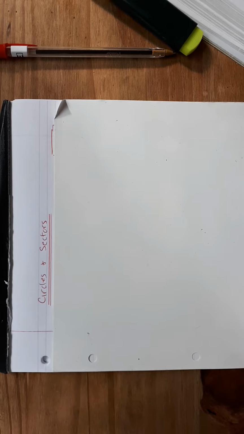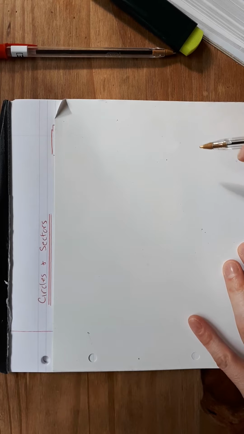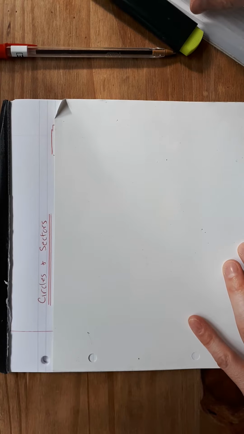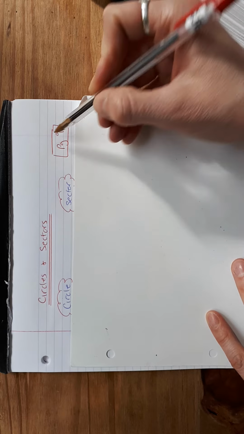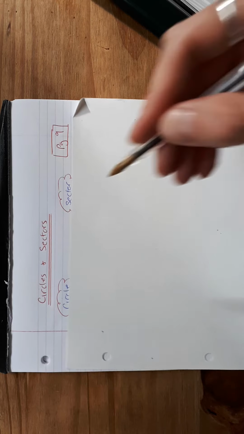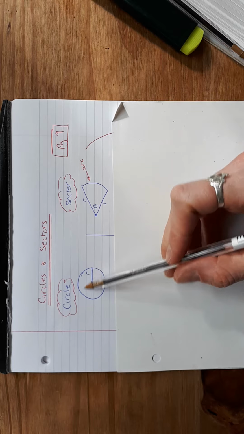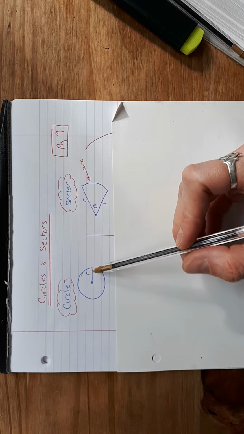Okay, so the next little section in this chapter that we're going to deal with is circles and sectors. There's a few little bits to make note of, so we're going to go through this slowly, okay? The page in the formula book that we're going to need is page 9, to get the relevant formulas for the sector, okay? So obviously you know what a circle is, it could be called a disc sometimes.